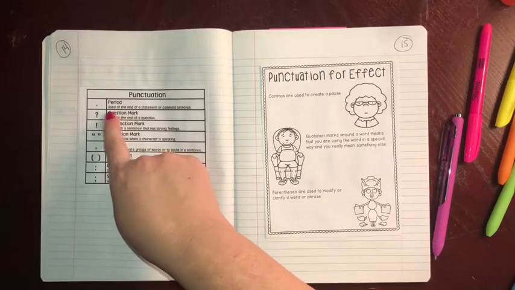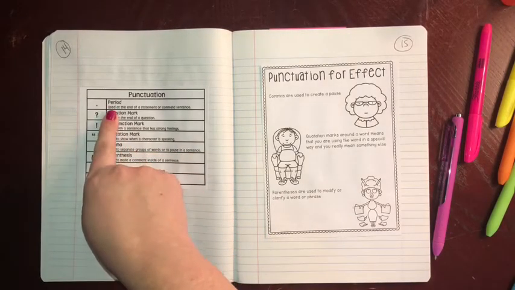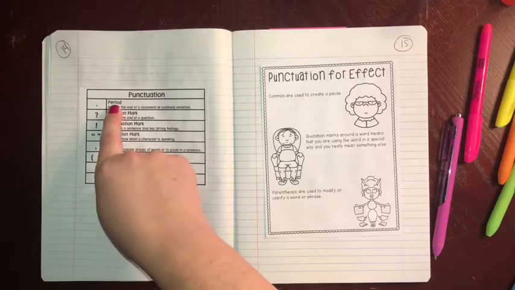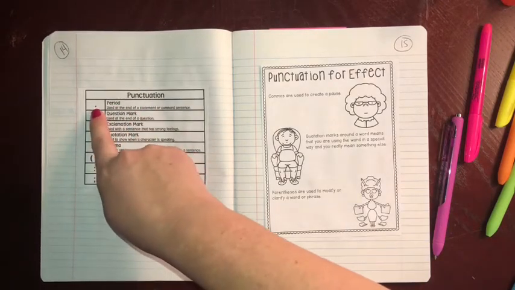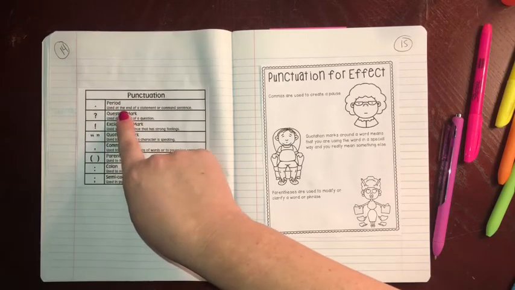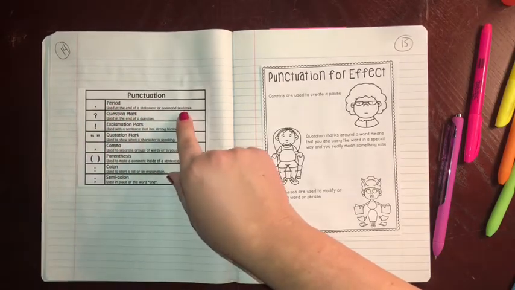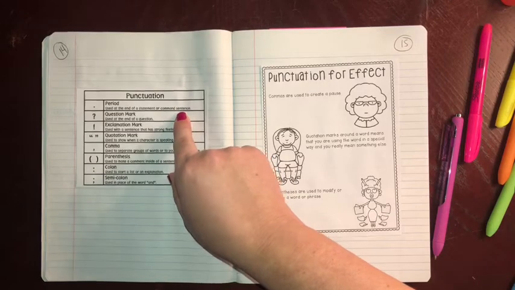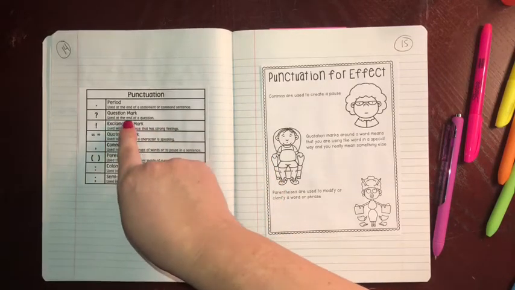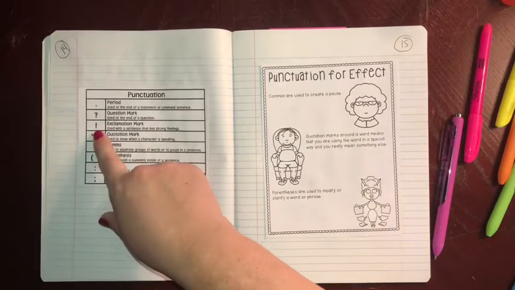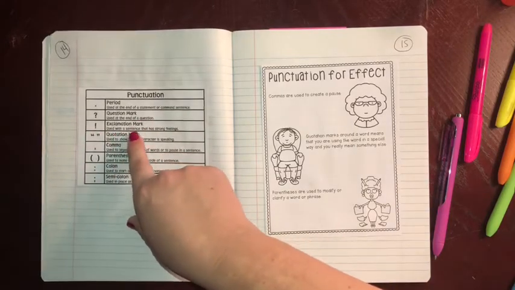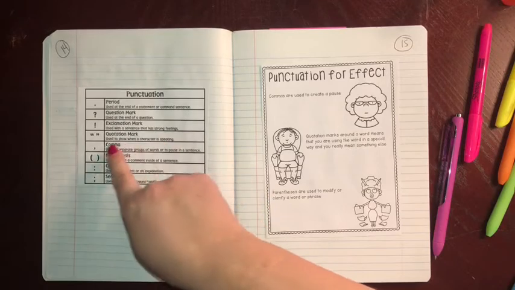So when we look at the top, we have the symbol on the left column, and then on the right, we have the name of the symbol and then what it is used for. So we have the dot, which is called the period, and that's used at the end of a statement or command sentence. So when you're telling someone something. The question mark, it's used at the end of a question, so when you're searching for an answer. Exclamation mark is used with strong feelings.